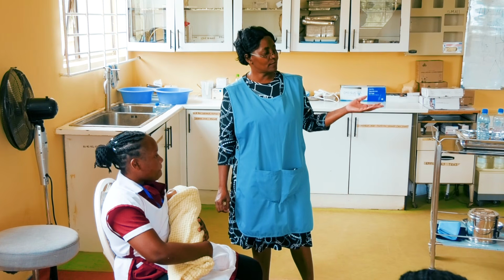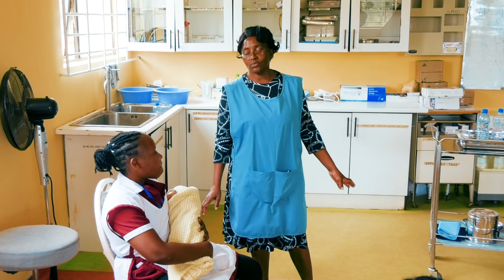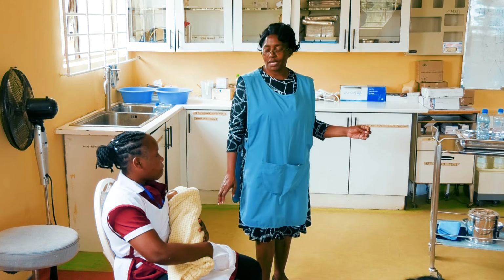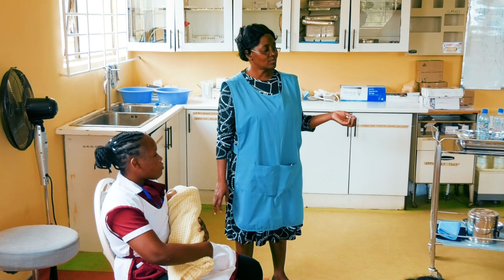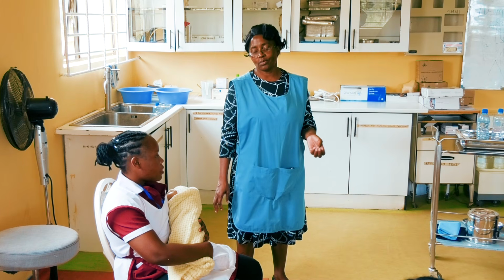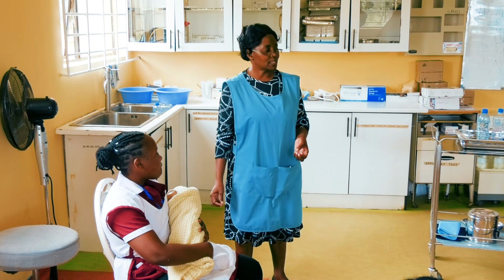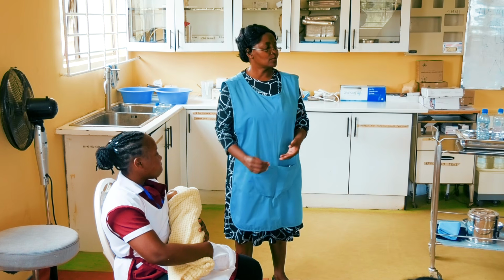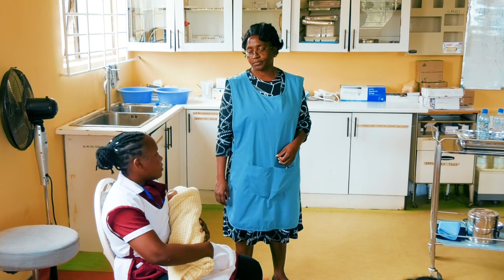So we are examining the baby on that table there, and we request that you observe whatever we are doing, so that you'll be able to notice if there's any problem. We'll still be able to inform you what we are finding, and then afterwards we'll give you some information based on what we are going to find with the baby. Is it okay we go ahead?